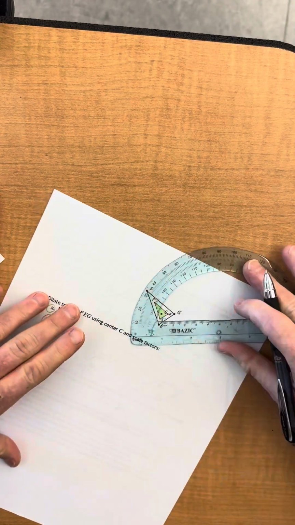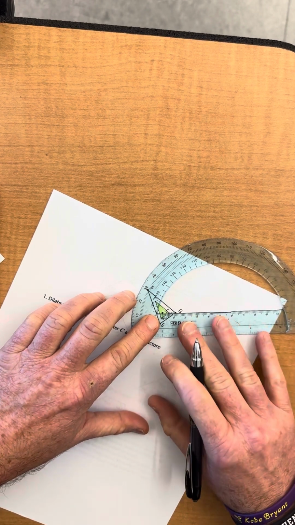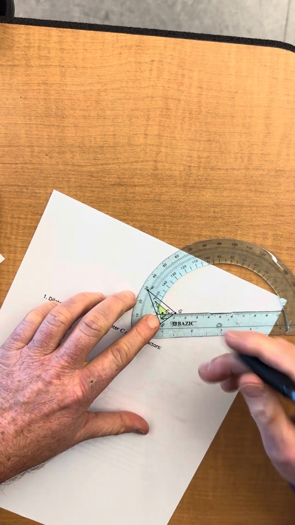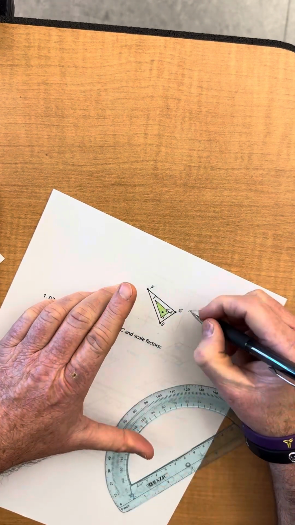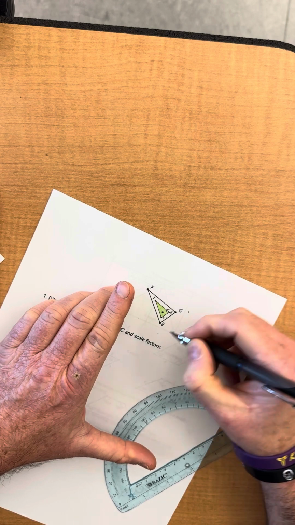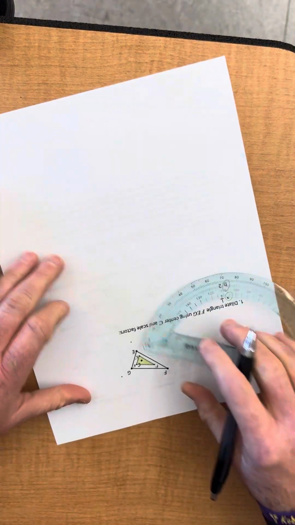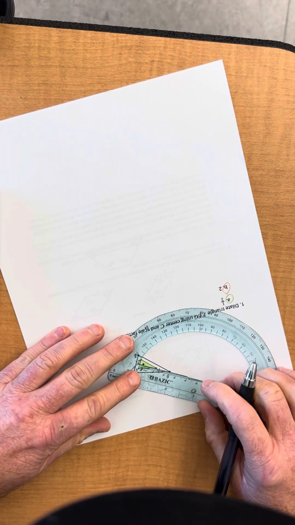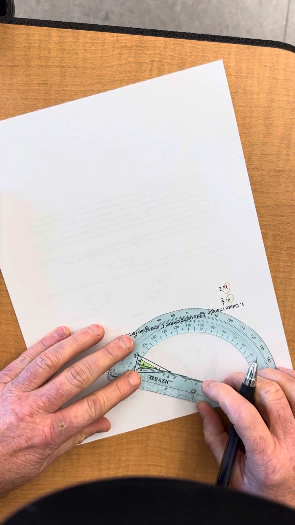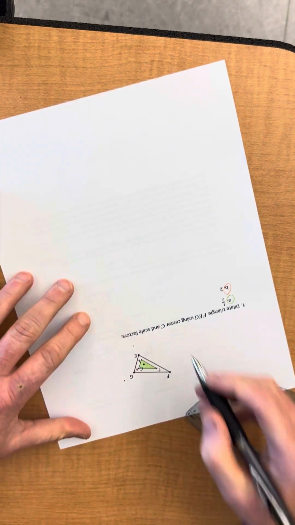And you go C to G again. 1.1. Scale factor of 2, so we're going to 2.2. And last but not least, C to F is 2.4, so we're going 4.8 there.